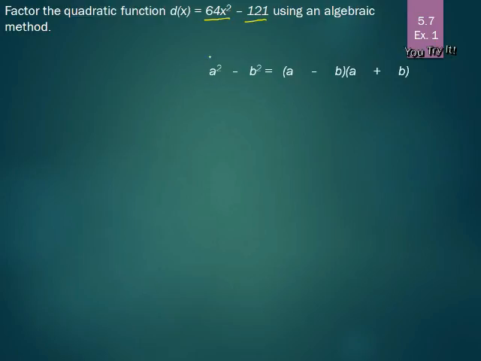And so if we want to write 64x squared as a whole term here and then squared, we basically just take the square root of this term. The square root of 64x squared is just 8x. And we see that that squared gives us what we started with. And then b would be the square root of the second term. So the square root of 121 is 11. And then vice versa, 11 squared gives us what we started with.